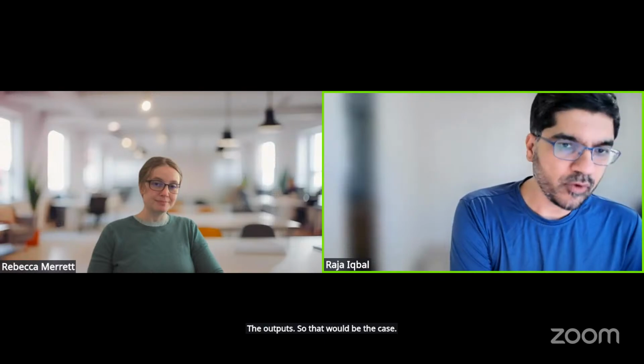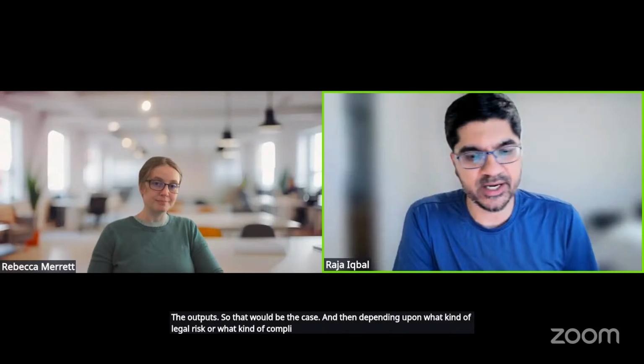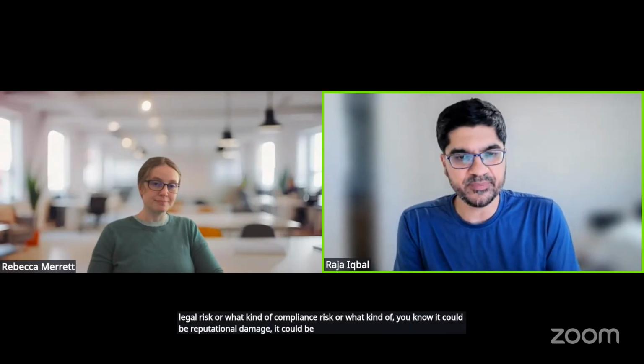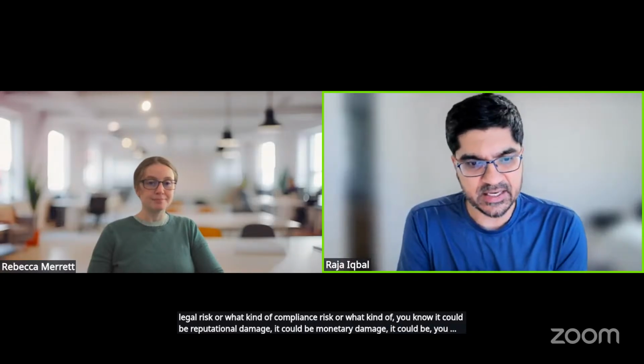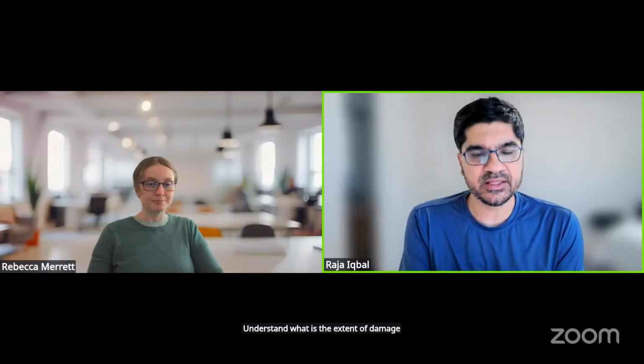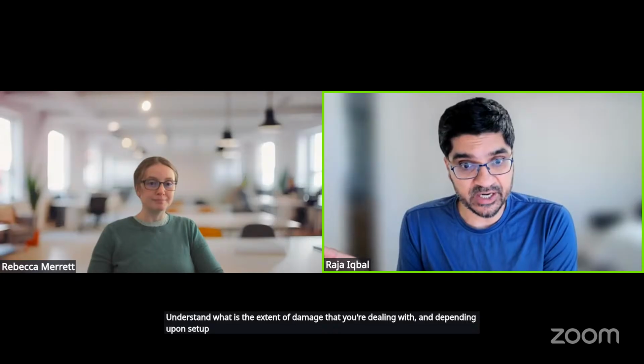And then depending upon what kind of legal risk or compliance risk, it could be reputational damage, it could be monetary damage, understand the extent of damage that you're dealing with, and depending upon that, set up the frequency of your red teaming.